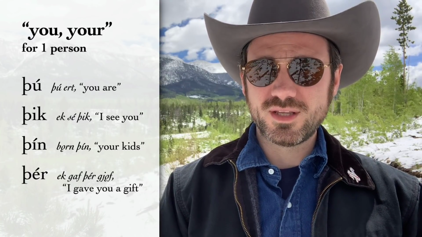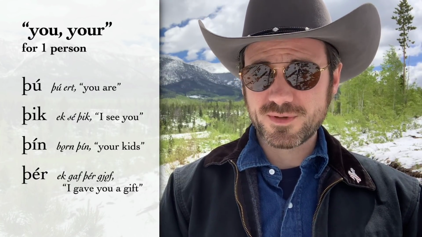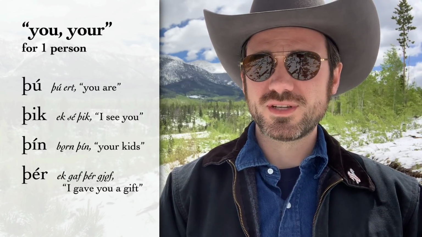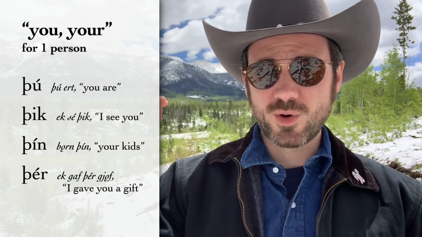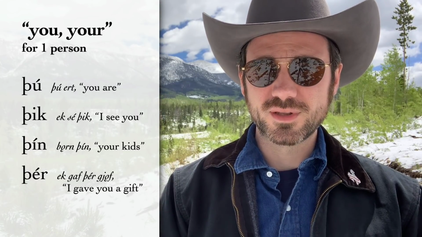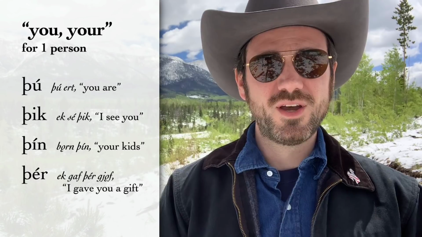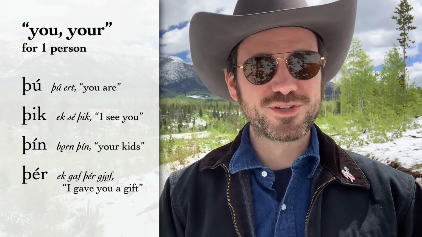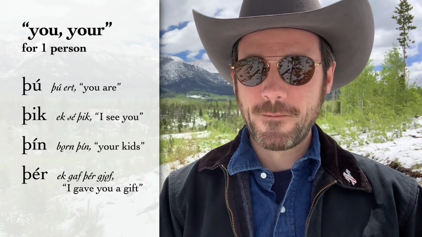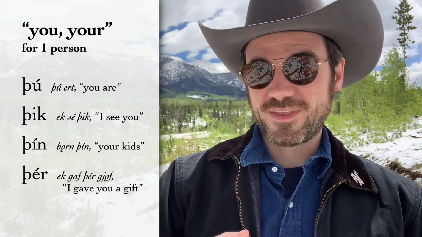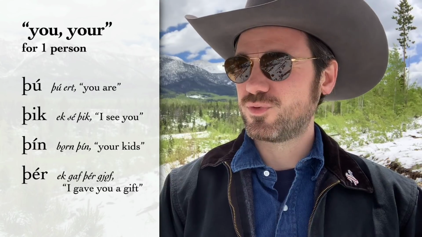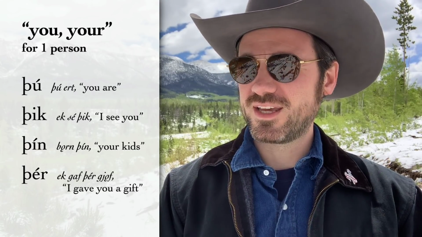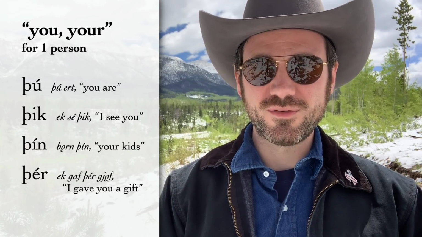Thín would be the building block for the possessive form. This, of course, is cognate with Older English thine. And actually, you can see Older English in these thou, thee, thine, if you're familiar with like King James or Shakespeare English, or most 20th century translators of Old Norse English. So, born thín, your kids. And then þeir is the dative form for the indirect object. So, ek gav þeir gjöf, I gave you a gift, just one person.